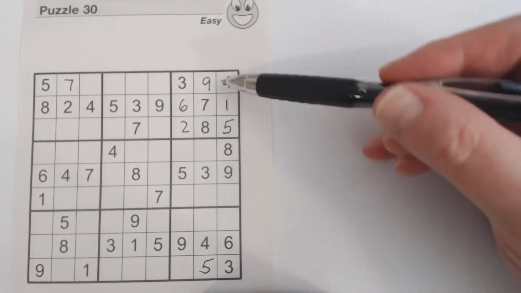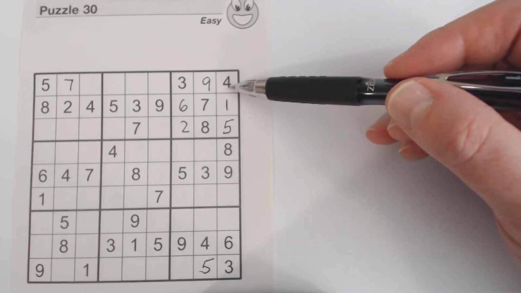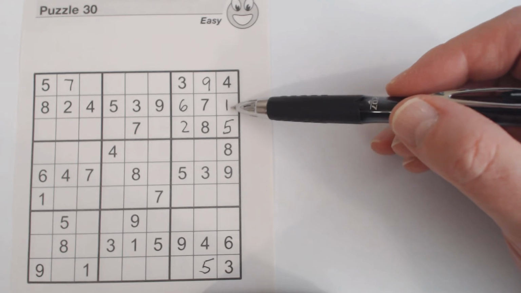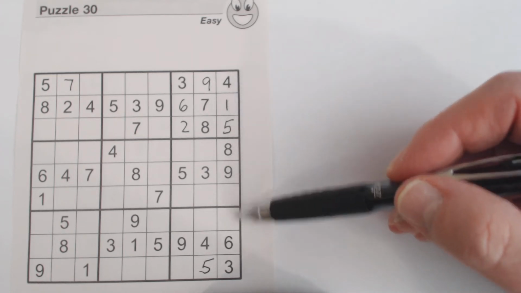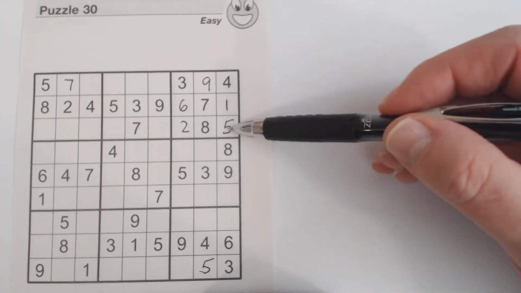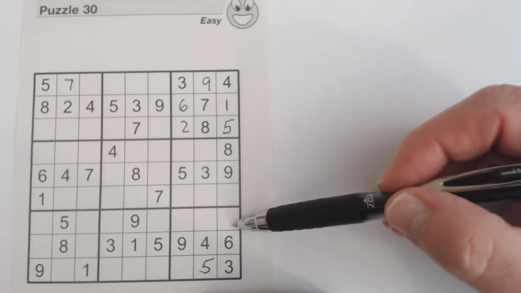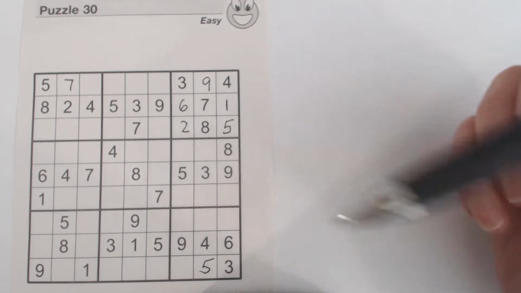Let's look at this column right here, and we'll do column completion on that because it's almost done. We're missing 2 and 7, and there's a 7 right there.